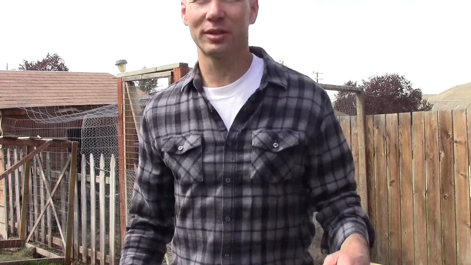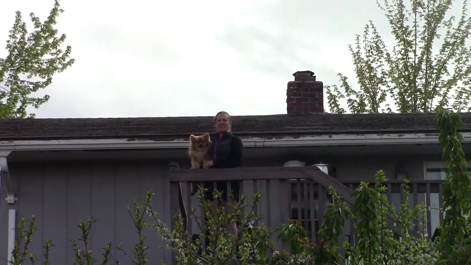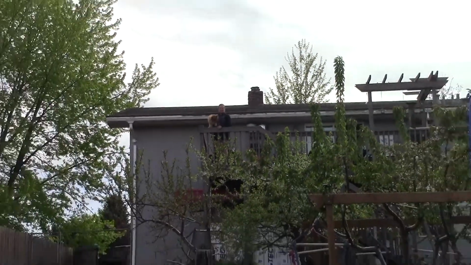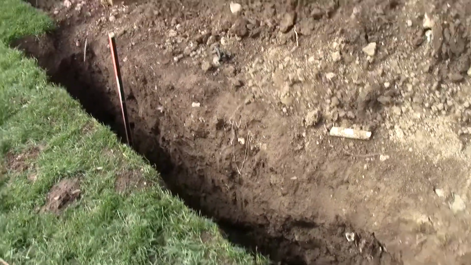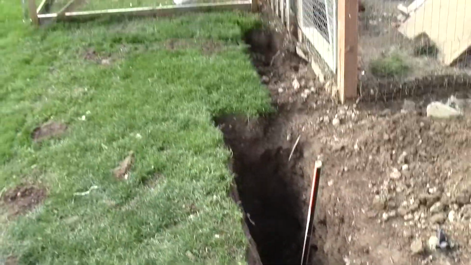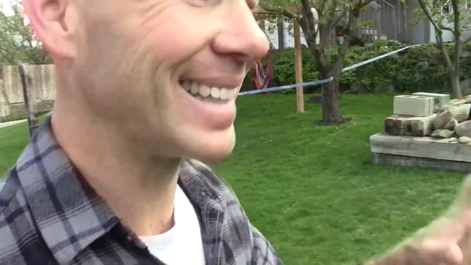And I'm gonna ask Mrs. Nass up there. Hey babe, how much can we spend on this greenhouse? Less than $1,000. Okay, so you can see we've got a big hole we've been digging there. It's right next to our chicken coop there. And we are gonna go inside and talk about what that means. Mrs. Nass told me that we can spend less than $1,000. What does that mean, less than $1,000?